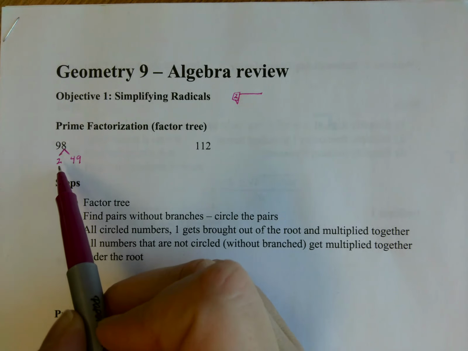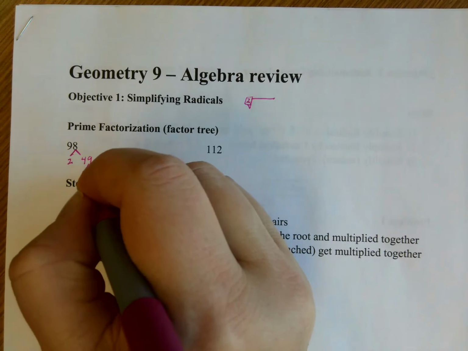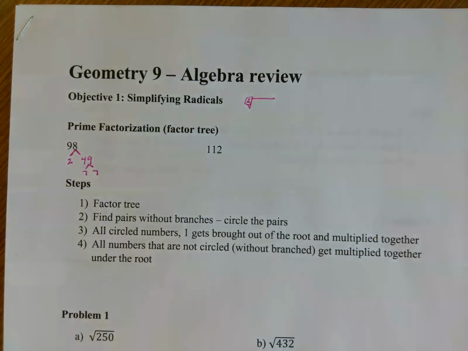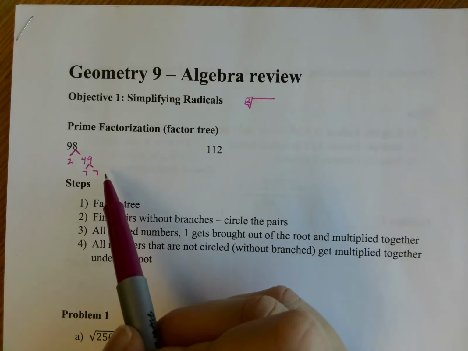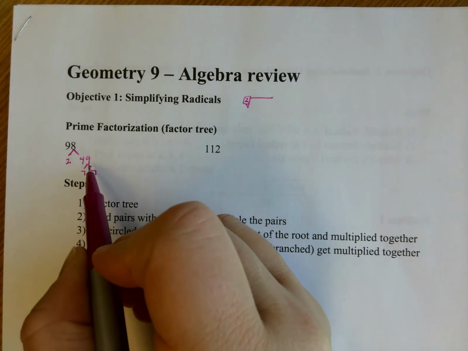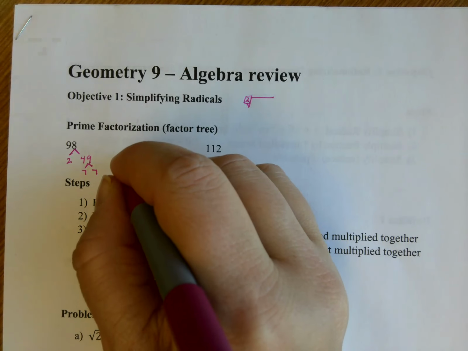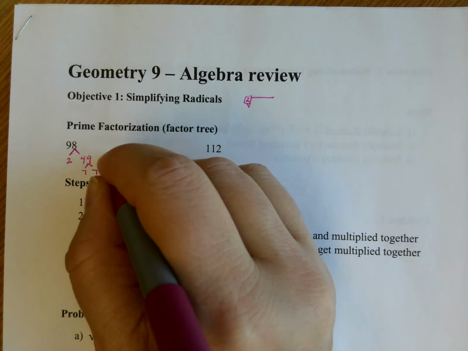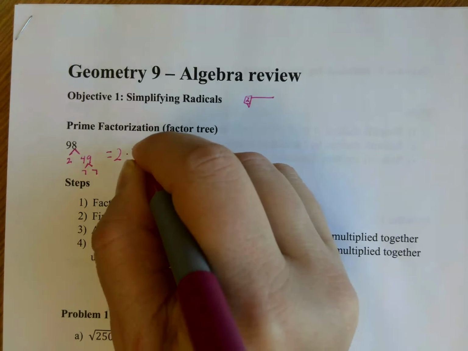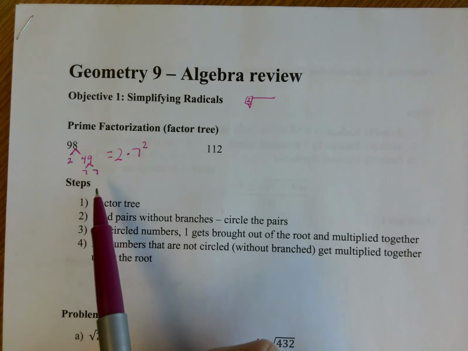Well, 2 is prime, so I can keep on breaking up 49. So 49 would be 7 times 7. Now 7 times 7 is 49. When we do this, you can either leave your prime factorization like this, or anything that does not have branches, 49 has branches, I can rewrite for my prime factorization. So 98 is equal to 2 times 7 squared, because there's 2 7s right here.